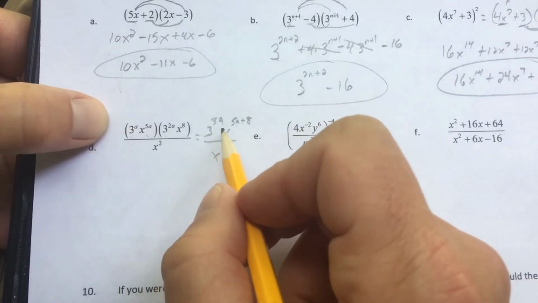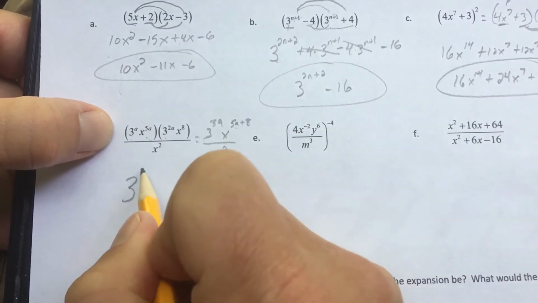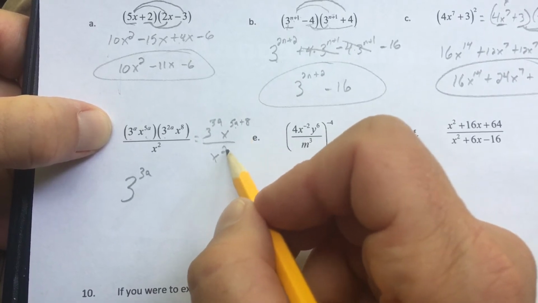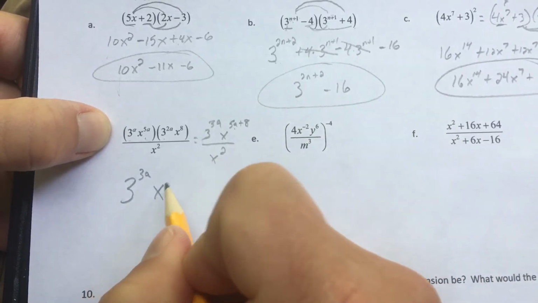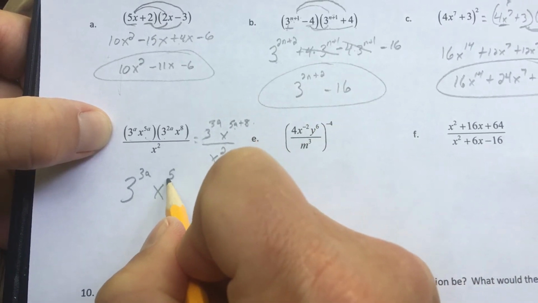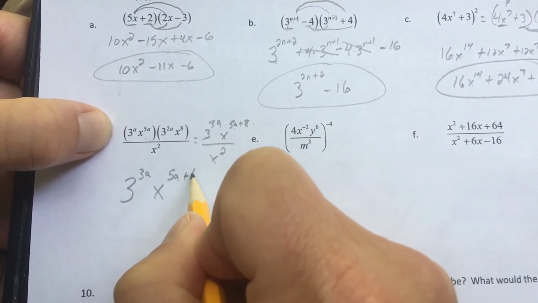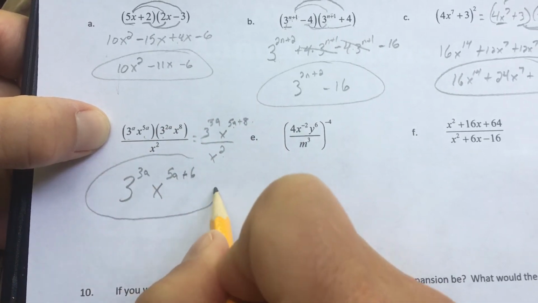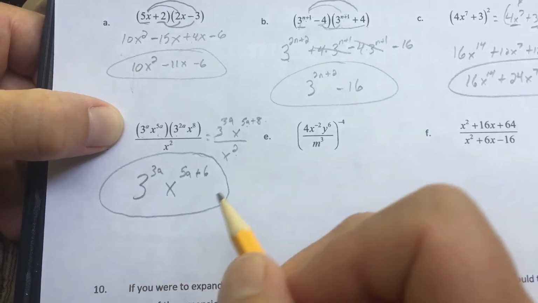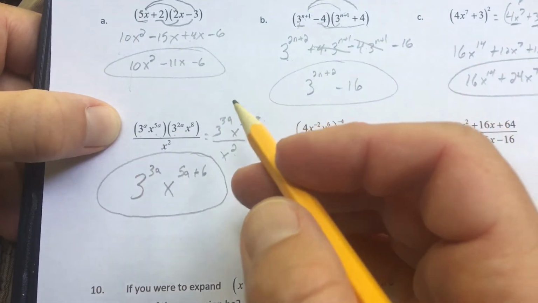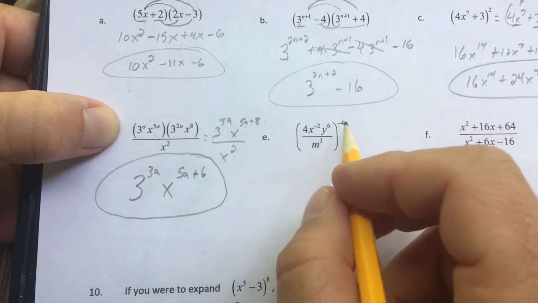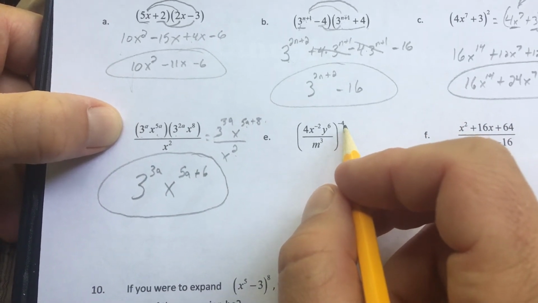And then I've got this 3 to the 3a. That's going to stay 3 to the 3a. But then in this case here, I can subtract these exponents. So I'm going to have x to the 5a plus 8 minus 2, which is going to be 5a plus 6. So that's awfully weird feeling, I'm sure. You work with something like that often in algebra, but that is just following our rules and doing what we know is right. In something like this, negative 4 is a little awkward.